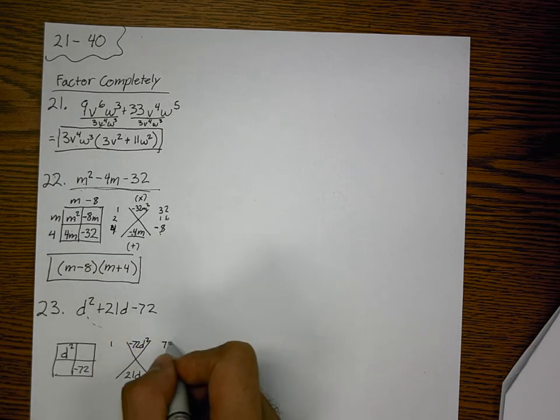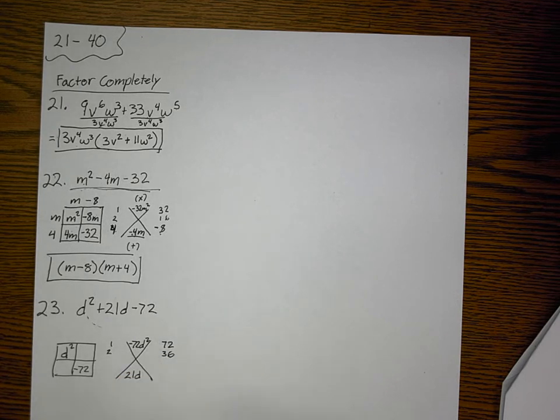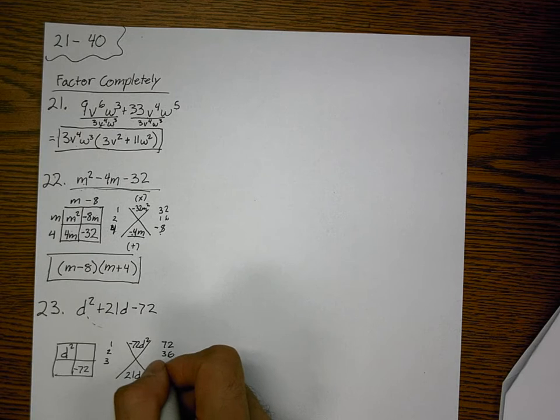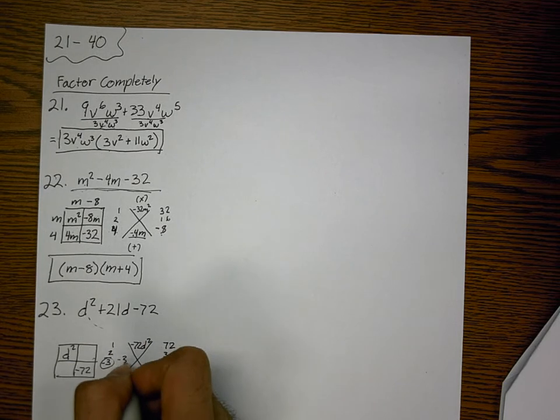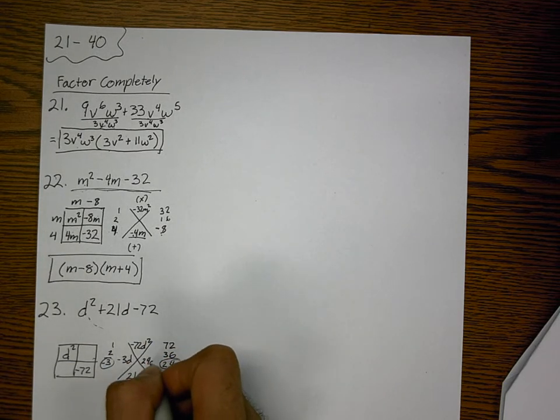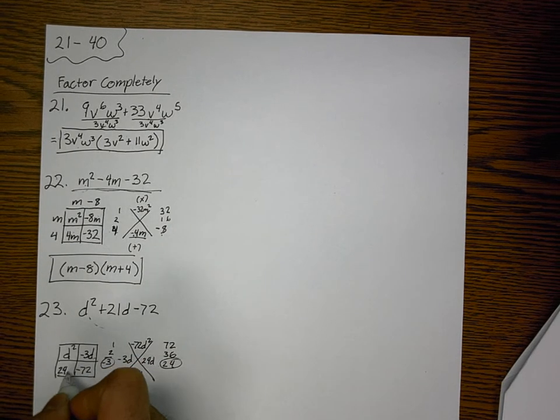Again, I start listing out the different pairs of numbers that multiply to 72. And then I stop once I see these two have a difference of 21. One of them has to be negative to multiply to a negative. It has to be the 3, because negative 3 plus 24 is 21. So, 3 and 24. These numbers go in our missing space to make up that 21d.